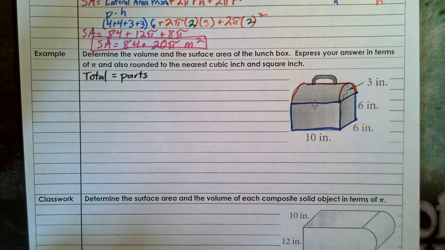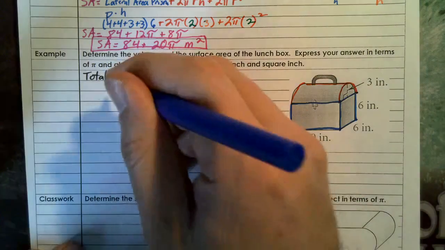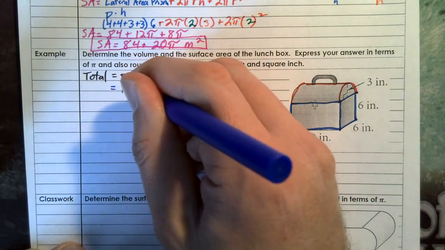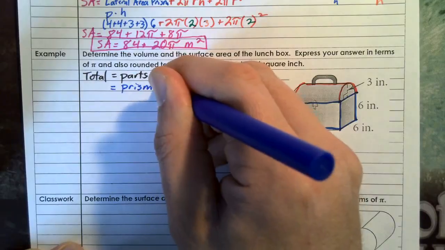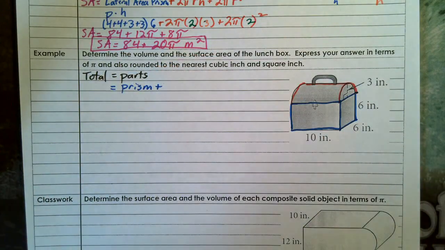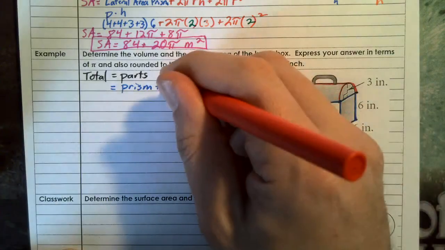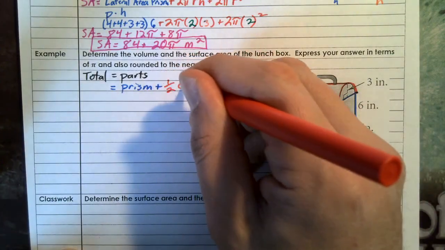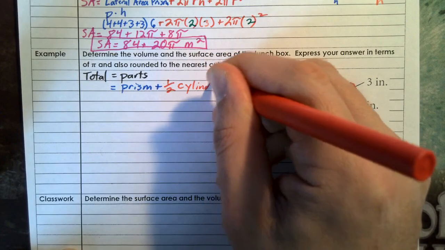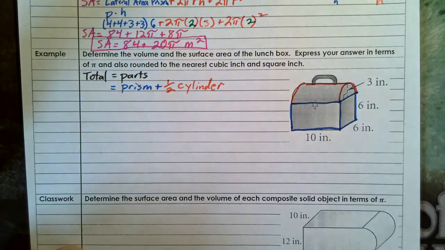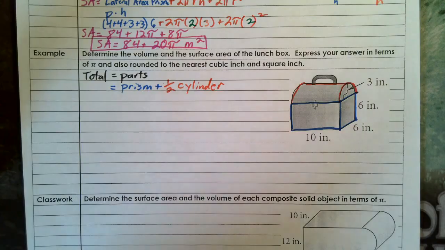This time we only got one side of it. So our parts seem to be a prism plus only half of a cylinder. So as we work with that cylinder, we want to make sure that we're always dividing it by 2 in terms of surface area and its volume.